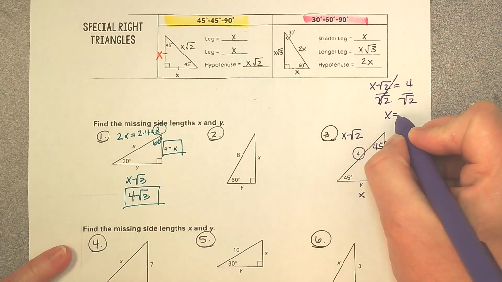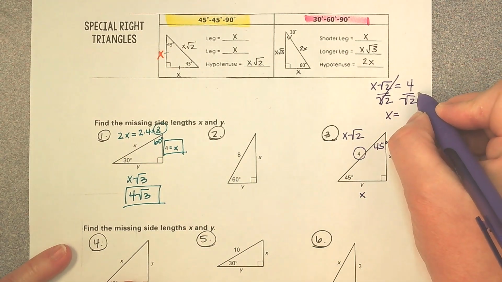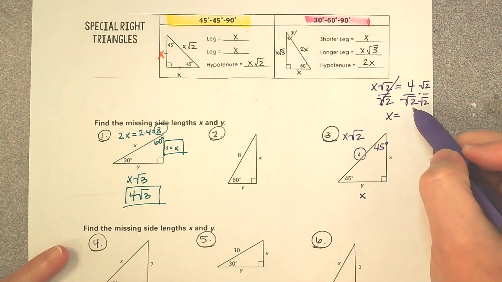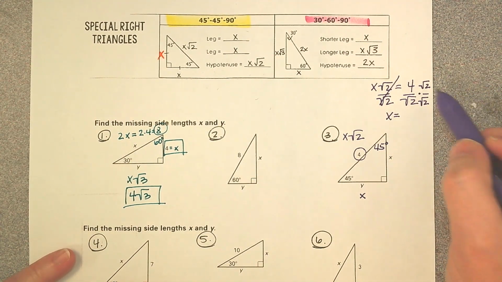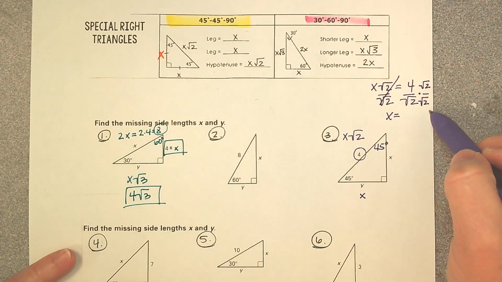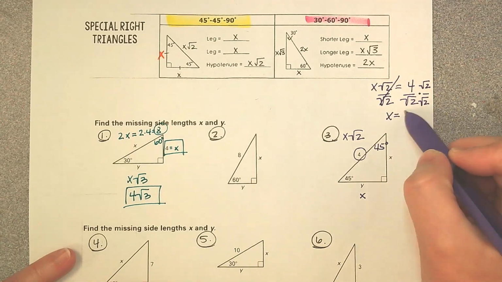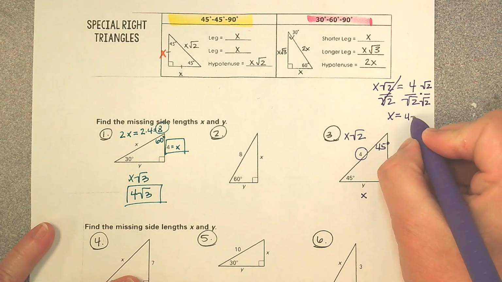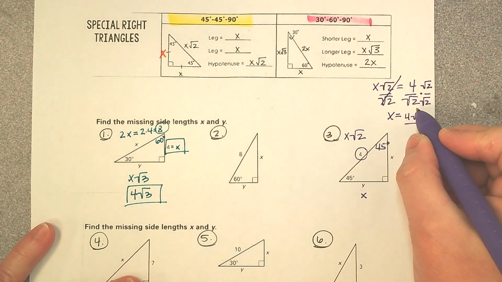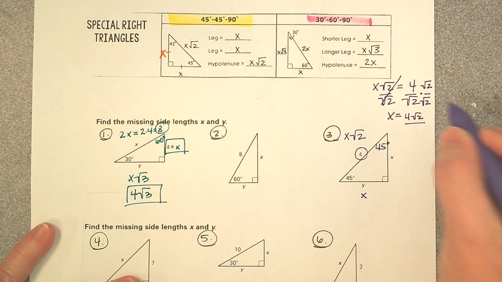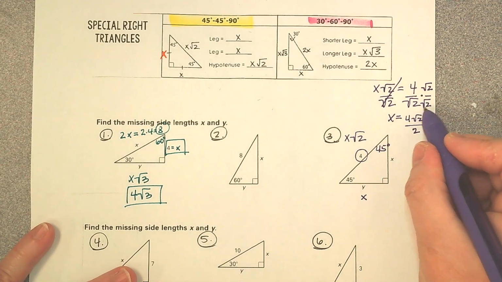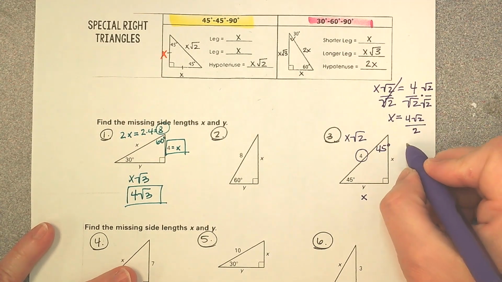I don't want a radical in the denominator, so I have to rationalize the denominator by multiplying top and bottom by that radical. Essentially, I'm multiplying by 1, so it's not changing the value. It's just getting rid of that radical in the denominator. So we have 4 times square root of 2 on the top. What is square root of 2 times square root of 2? 2. Yes, it would be square root of 4, which is 2.